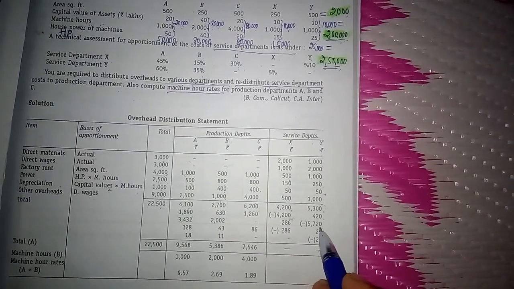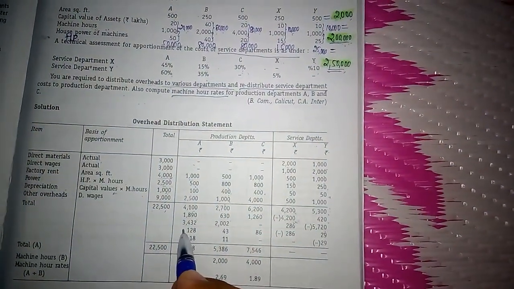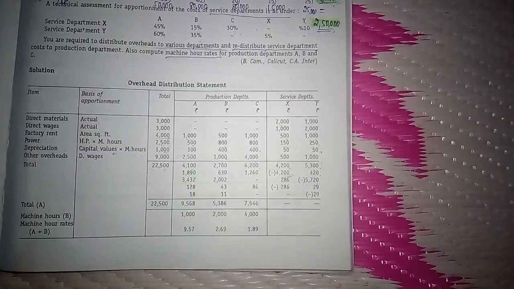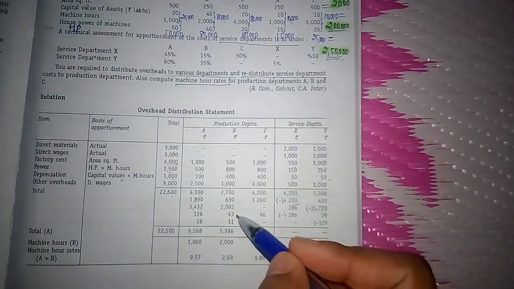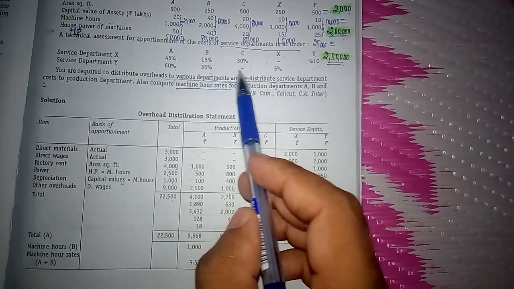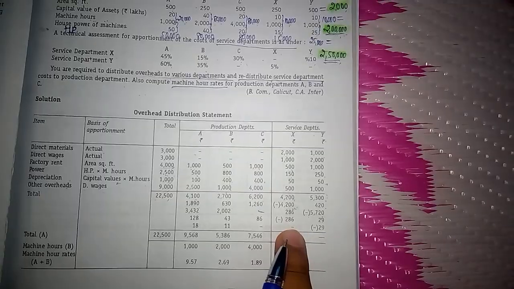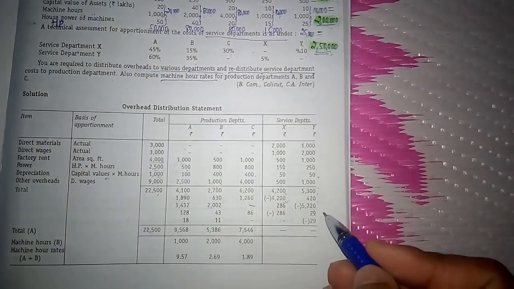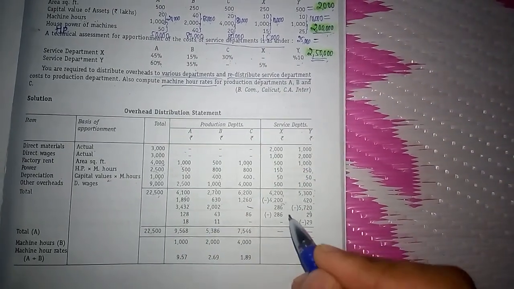So 5,720 into 60% for department A, you will get 3,432. Next, 5,720 into 35% for department B, you will get 2,002 rupees. And for the department C, since it is nil, write nil here. So then calculate for service department X, 5,720 into 5%, you will get 286.